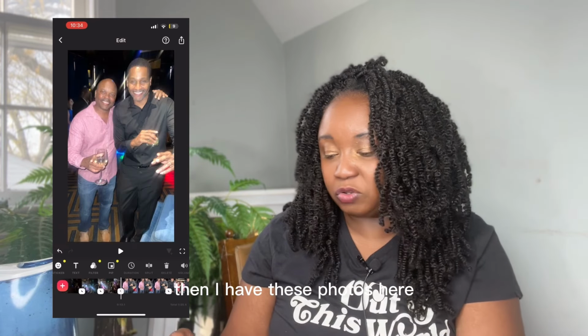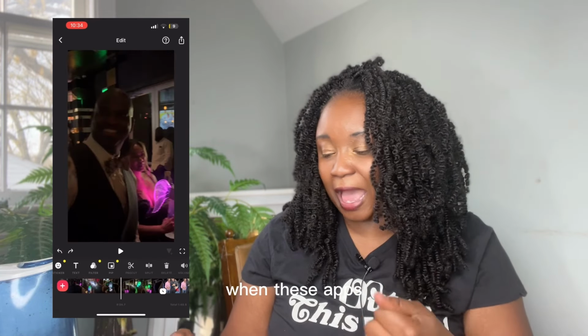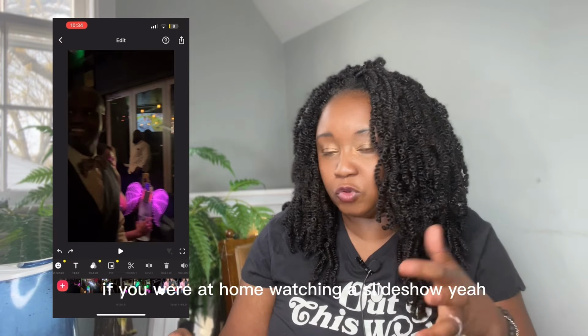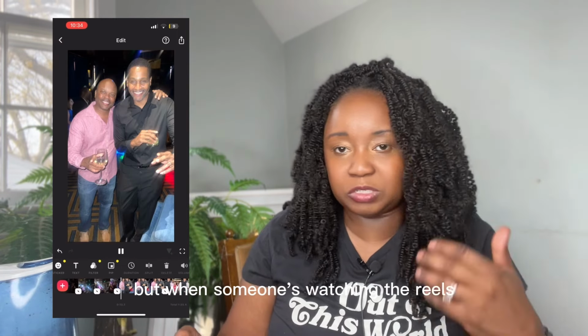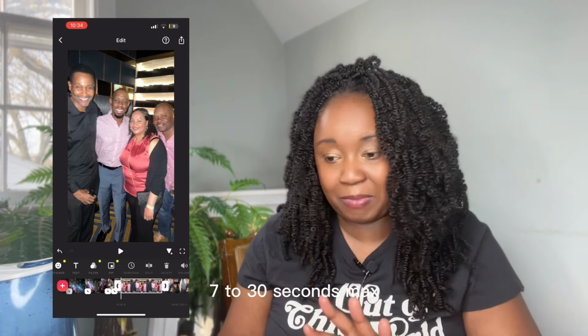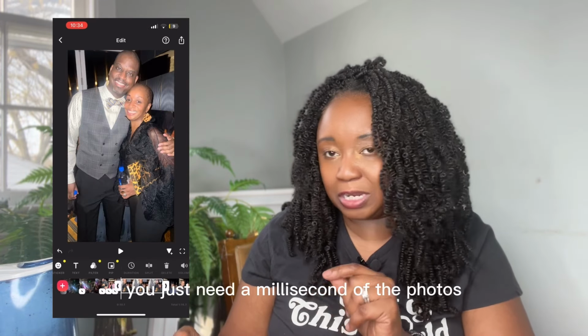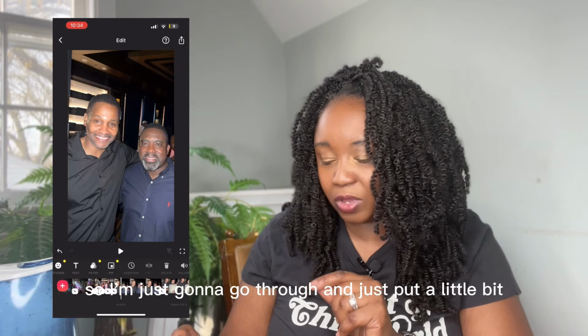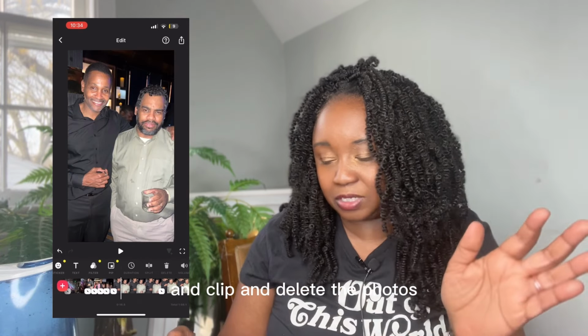Then I have these photos here. The thing with the photos, when these apps give you 5 seconds of the photos, if you were at home watching a slideshow, yeah, but when someone's watching the reels, it's 7 to 30 seconds max. So these photos, you just need a millisecond of the photos. So I'm just going to go through and put a little bit, and clip and delete the photos.